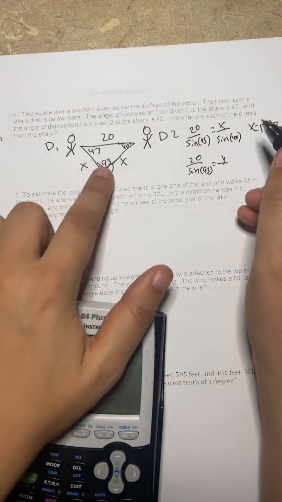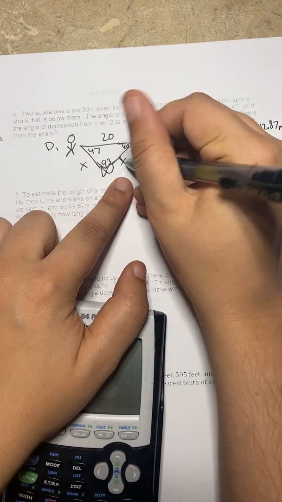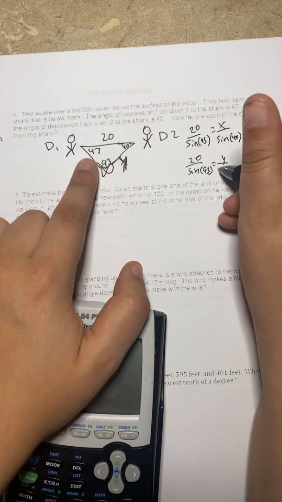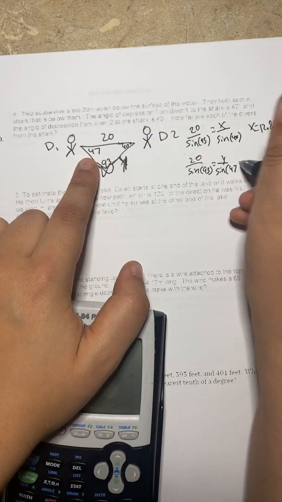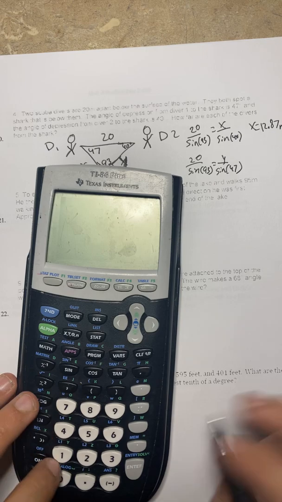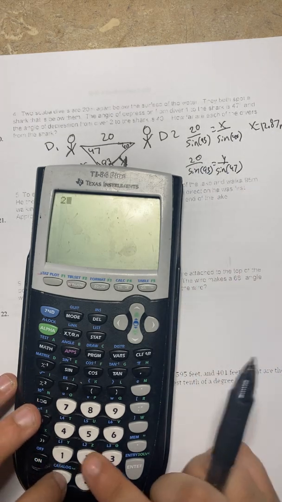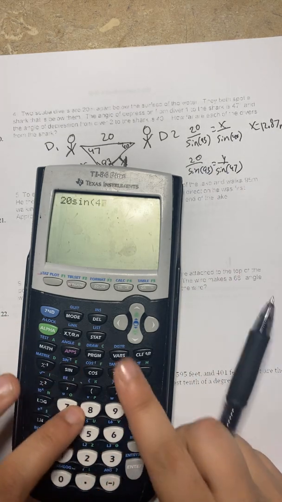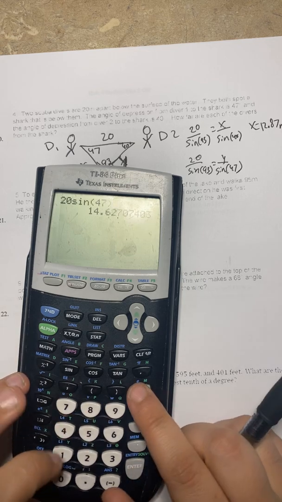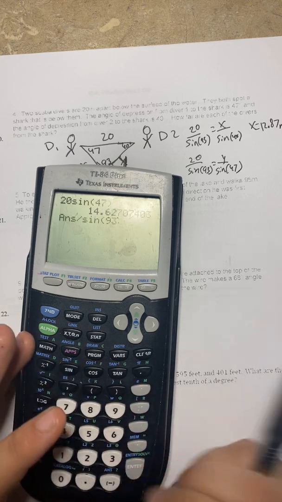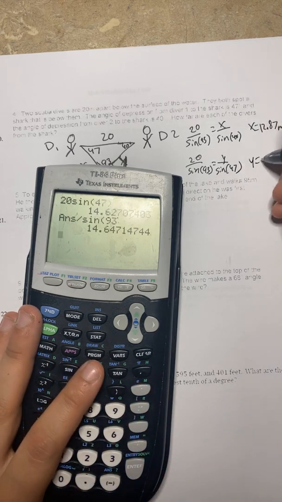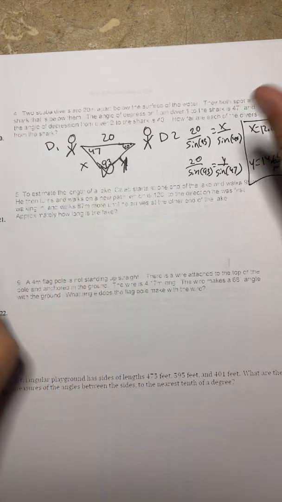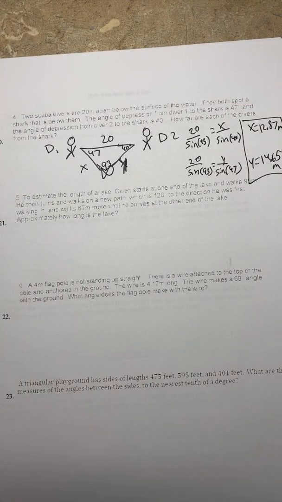And this time we'll do y. Oops, I forgot, I meant to label this as y. y over sine of 47. And so we'll do the same thing. 20 sine of 47 divided by sine of 93, which gives me that y is equal to 14.65 meters. So that is my two answers there. Okay. Three more to go.